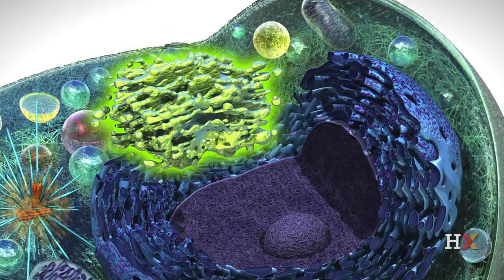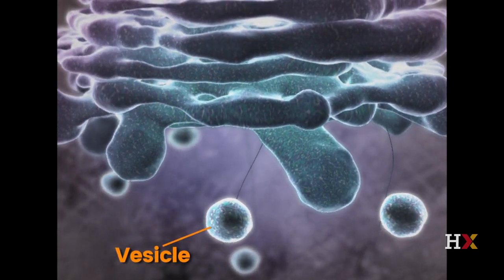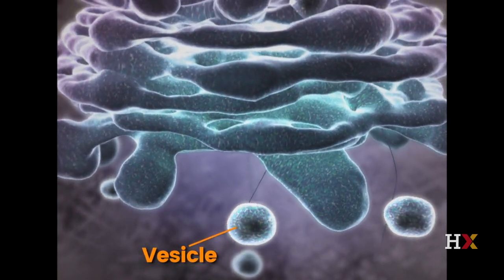The Golgi apparatus contains many flattened compartments that are stacked on top of each other. Structurally, the Golgi resembles the ER, however, the compartments are not interconnected. The Golgi is responsible for packaging proteins for secretion and synthesizing complex carbohydrates that are then expressed on the surface of the cell. The Golgi stacks accept vesicles that bud off from the endoplasmic reticulum.